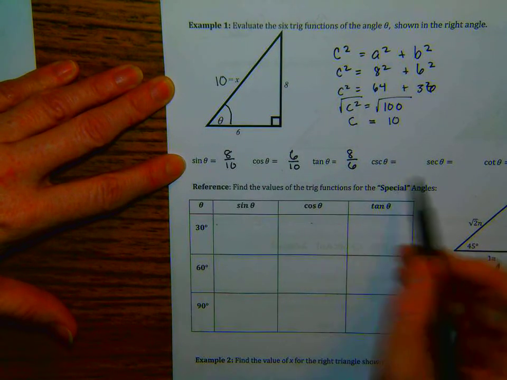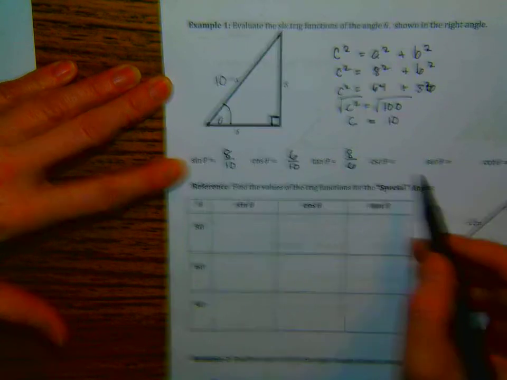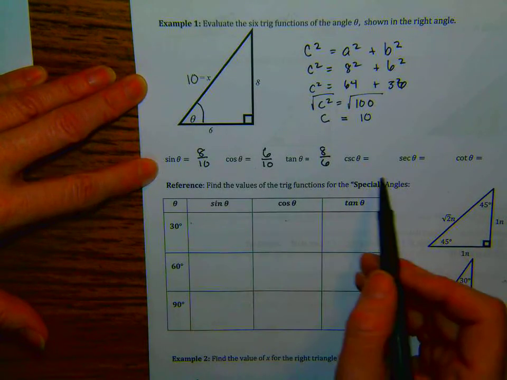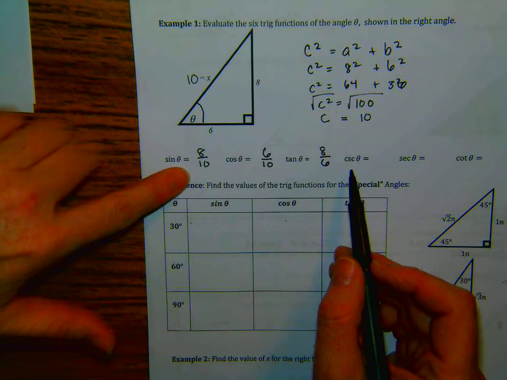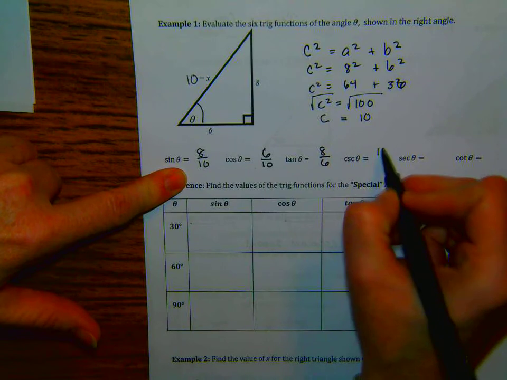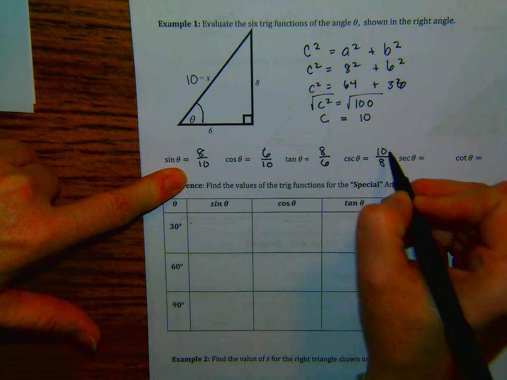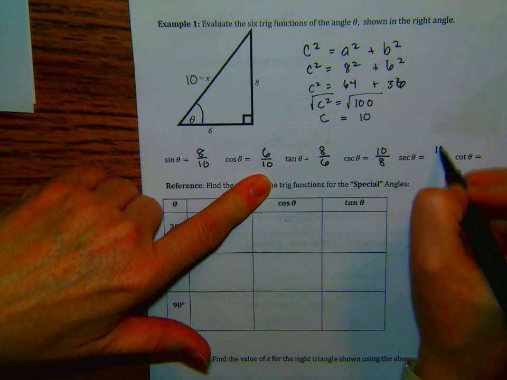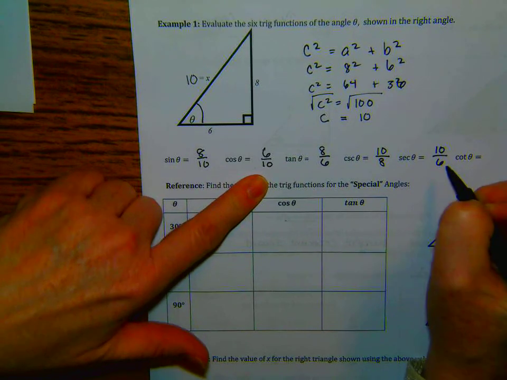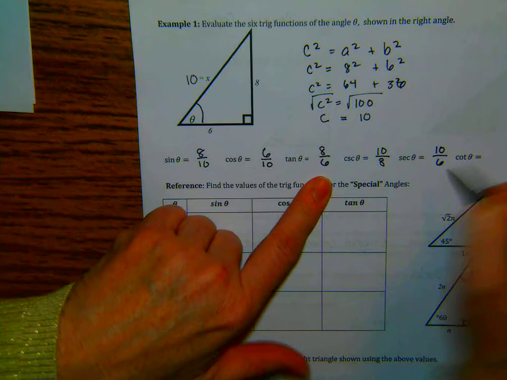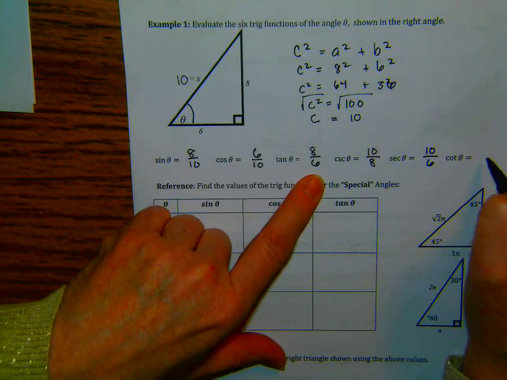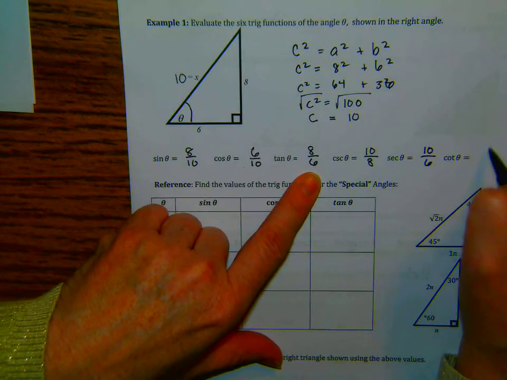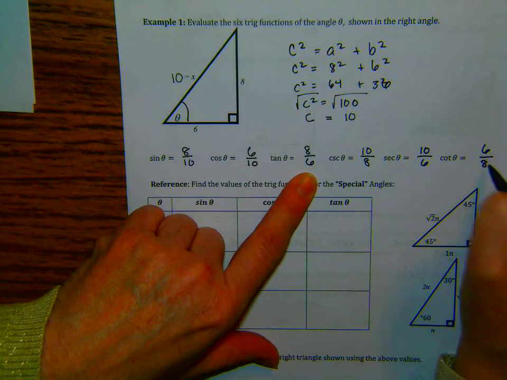Now how do I get the next 3? Well, I can get the next 3 by flipping the first 3. I know that cosecant is the flip of sine, so that would be 10 over 8, or hypotenuse over opposite. Secant is 10 over 6, the flip of the cosine, and cotangent is the flip of the tangent, so it's 6 over 8, or cosine over sine.